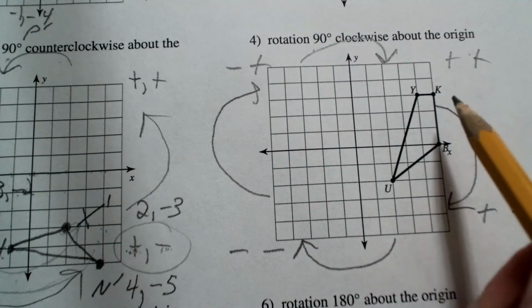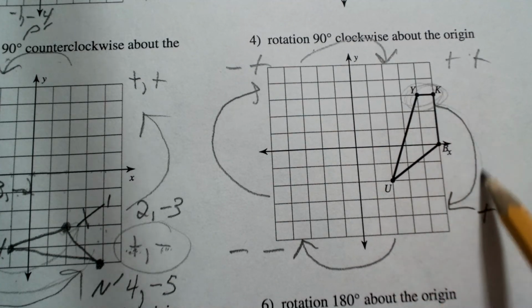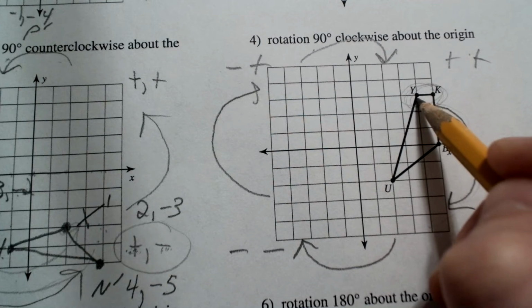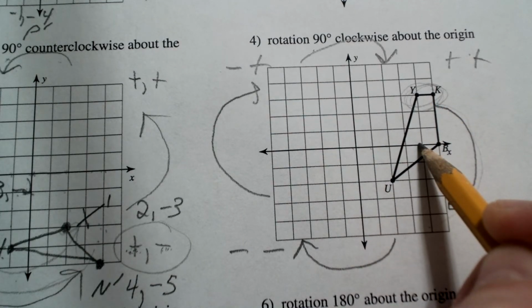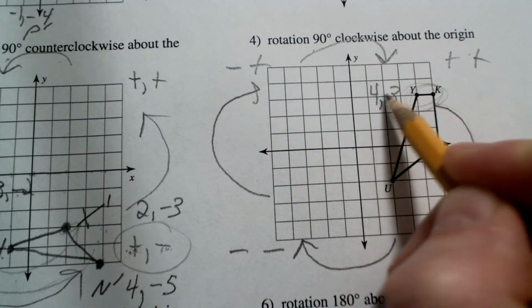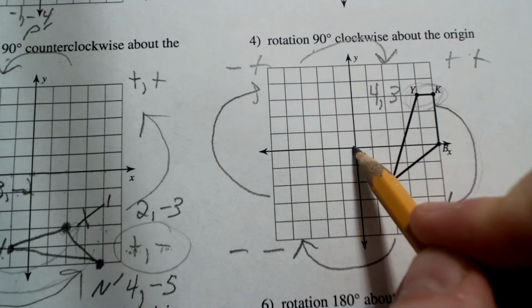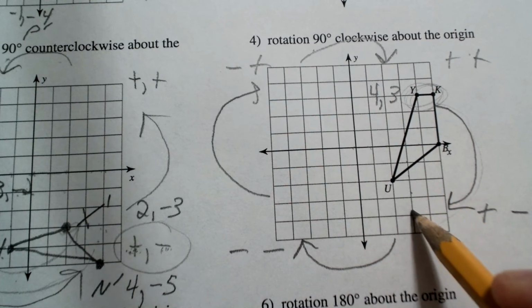Okay, so if these two are in the first quadrant, they're going down here. So Y is 1, 2, 3, 4. 1, 2, 3. So 4, 3. I'm going to switch that to 3, 4. 1, 2, 3. 1, 2, 3, 4. It's going down here.